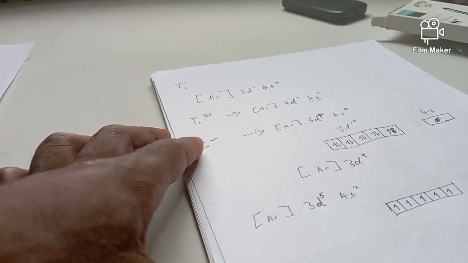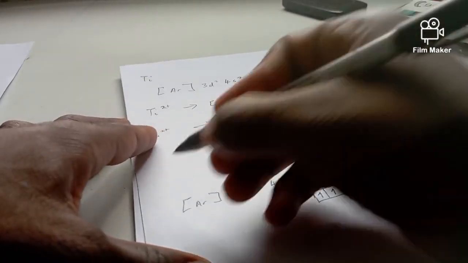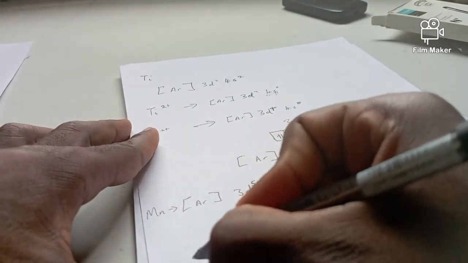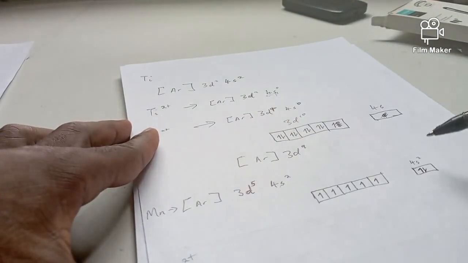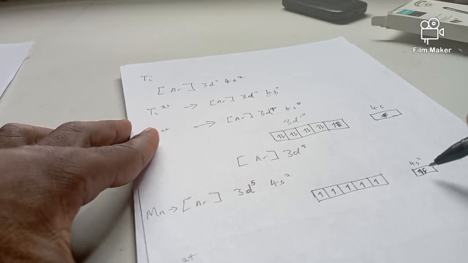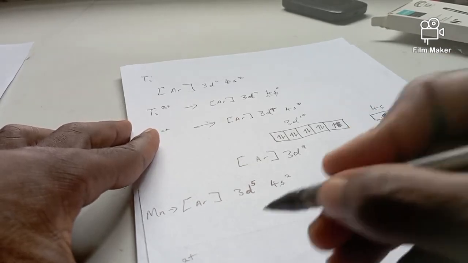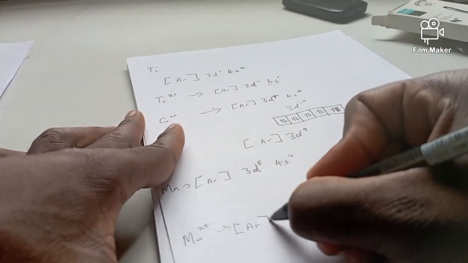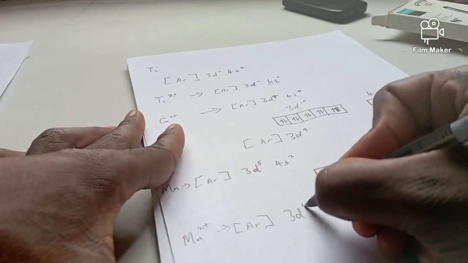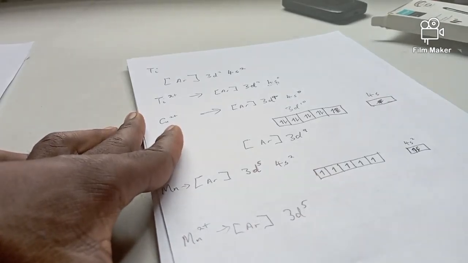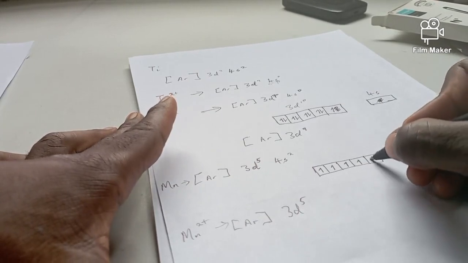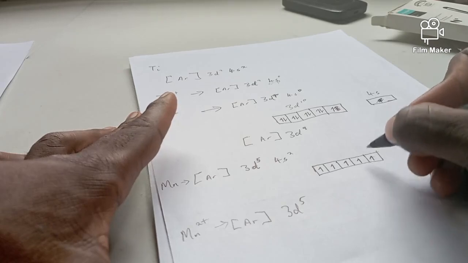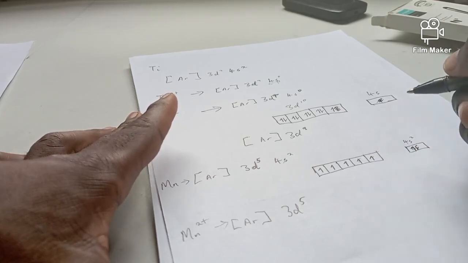This is for manganese. Manganese 2 plus is going to lose both electrons from the 4s, right? Such that we're only left with argon 3d5, like that. But if it loses 2 more electrons, we lose this and that, right?